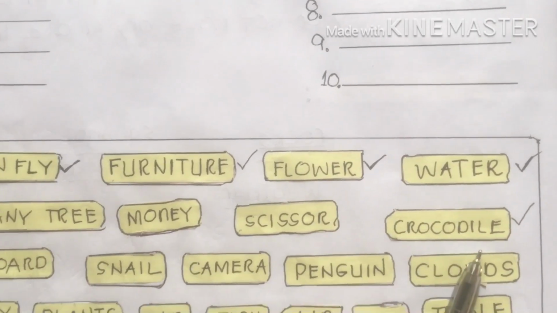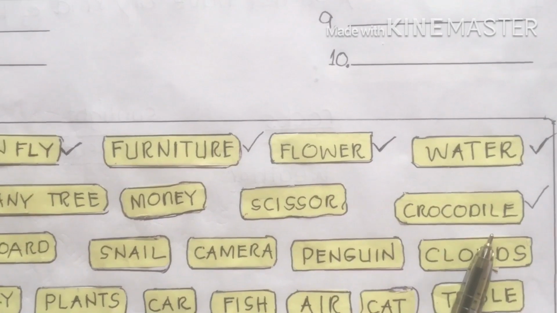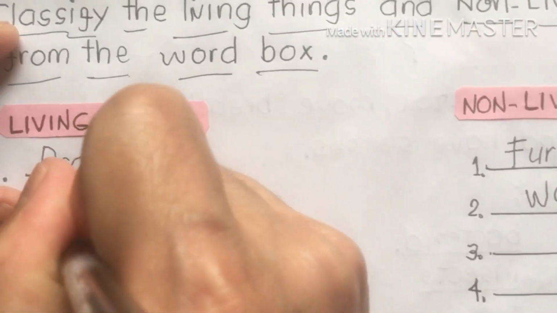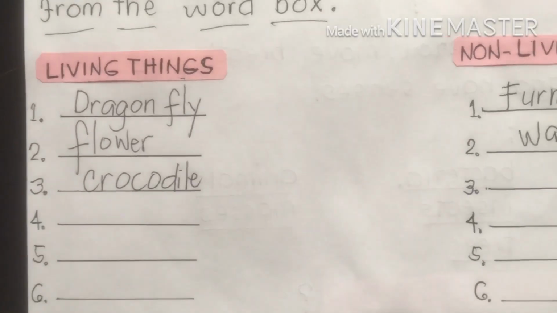Next, let's start with crocodile. Crocodile, class, is a type of reptile. Non-living things or living things? Of course, crocodile, so living things. Okay, you check your spelling, my dear students, whether your answer is correct.